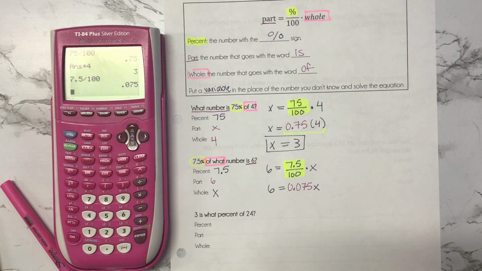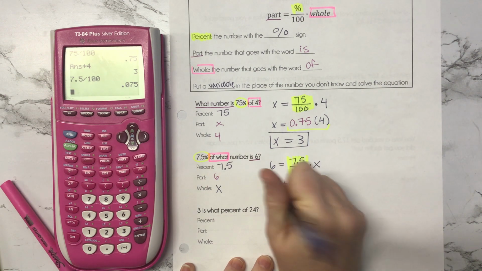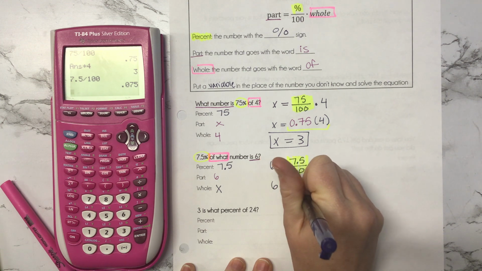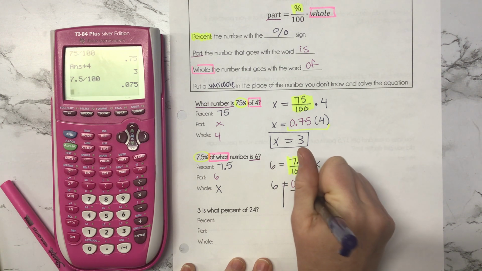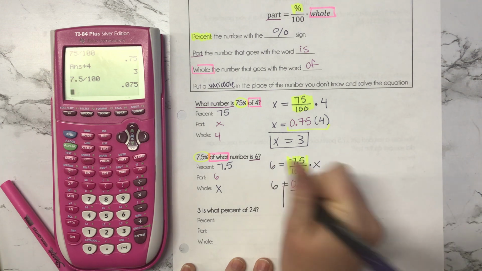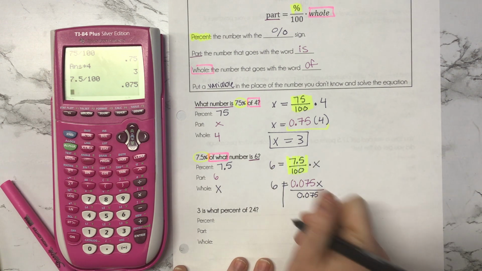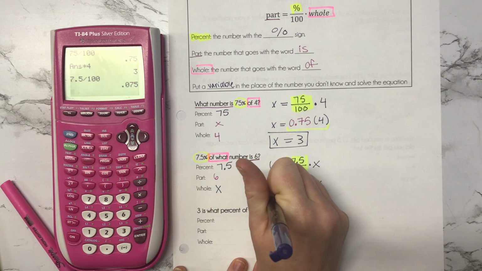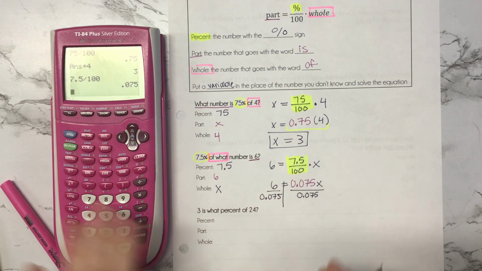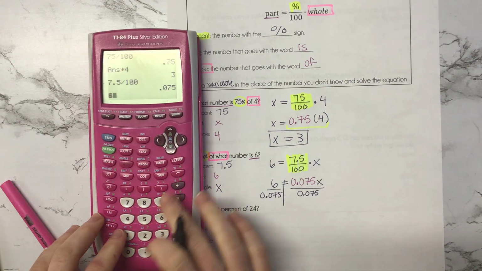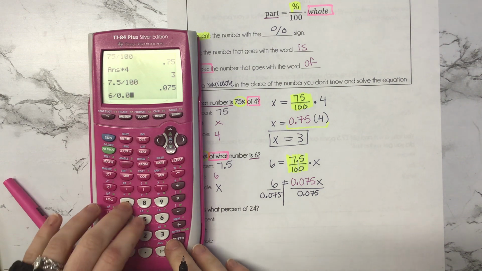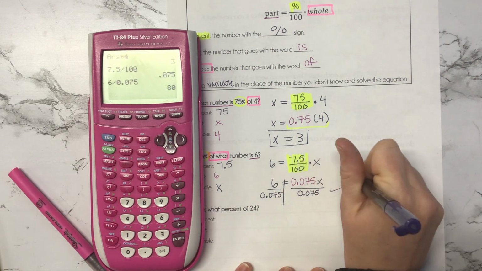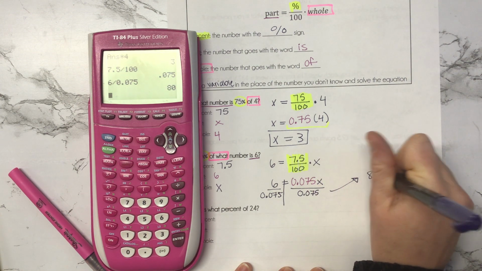Now I have to solve for my variable. So I'm going to divide by 0.075. What I divide by on the side with my variable, I have to divide by on the other side. So 6 divided by 0.075 is 80.